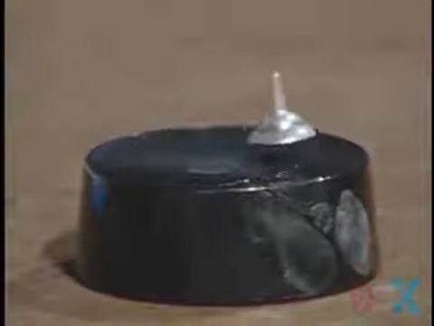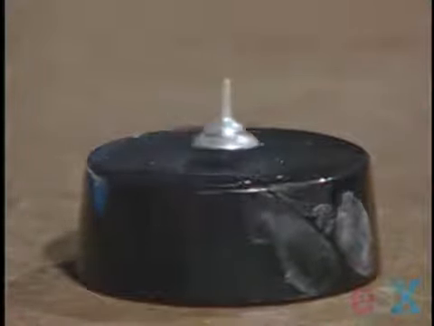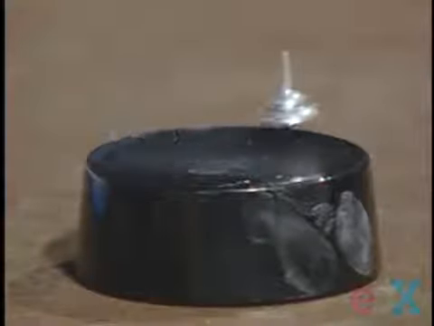And when it gets close to the center, there it gets its kicks. Now it's spinning up. You can really see it now, it's being spun up. You see that? It's really spun up.